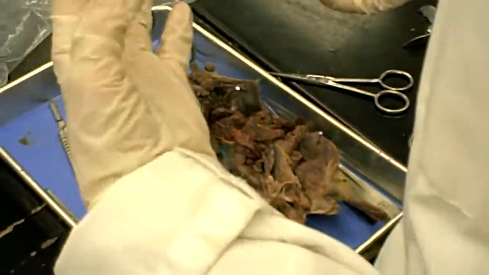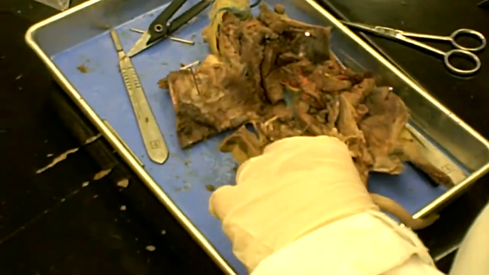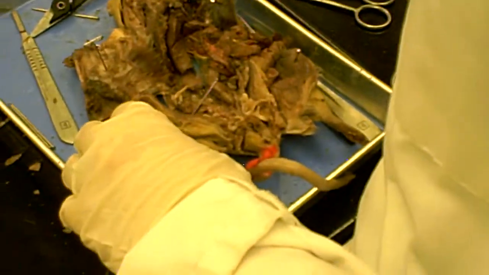Bring me a male rat, someone who hasn't put it in their bag. And if not, just bring it.